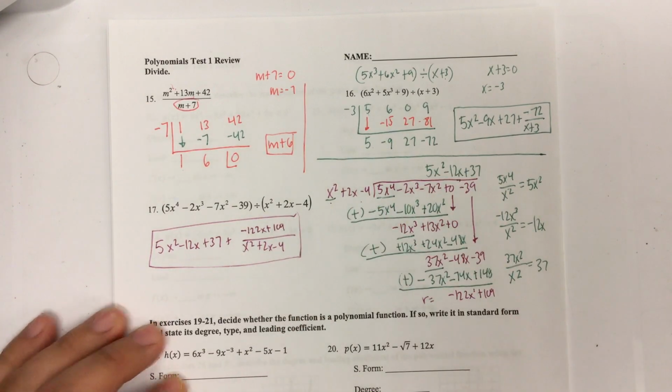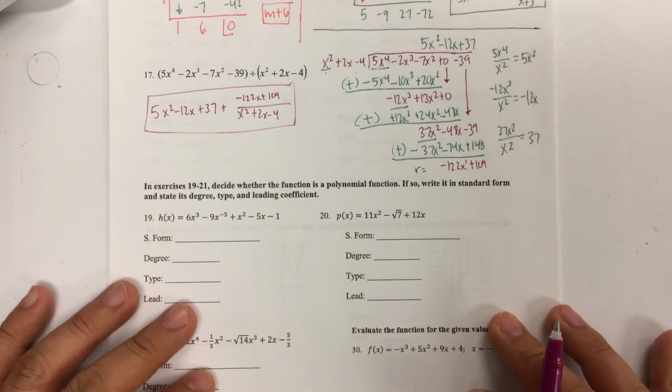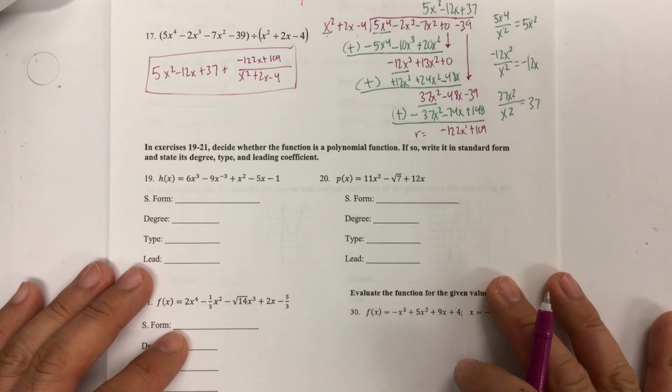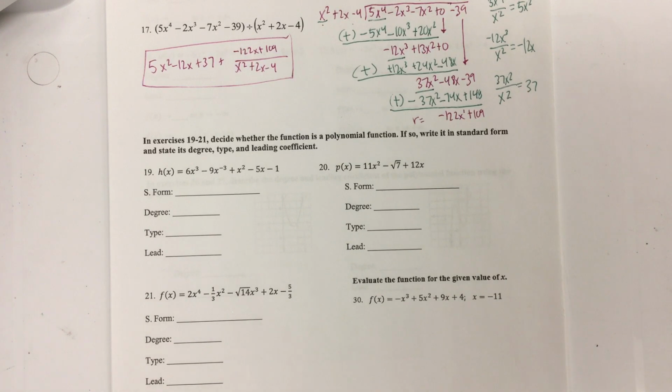So pretty lengthy process, but there is your answer. All right, let's go ahead and take a look at these 19 through 21 here. And I know there's a number 30 here, but we'll talk about that one. So decide whether the function is a polynomial function. If so, write it in standard form and state its degree, type, and leading coefficient.